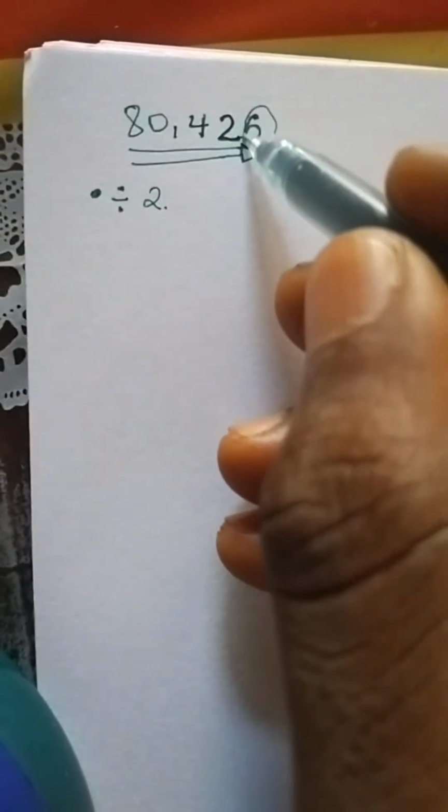Okay, let's check whether this number is divisible by 6. So, to check whether this number is divisible by 6, first we have to check whether it is divisible by 2. Is it divisible by 2? Yes, because the last digit is divisible by 2, or it is an even number.